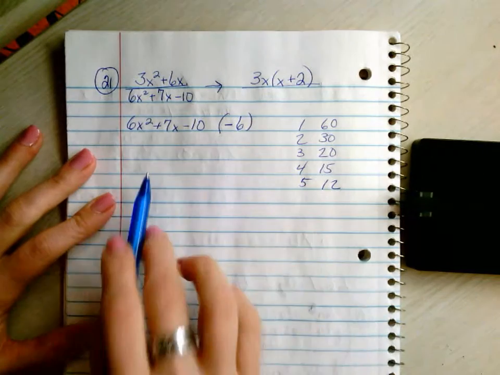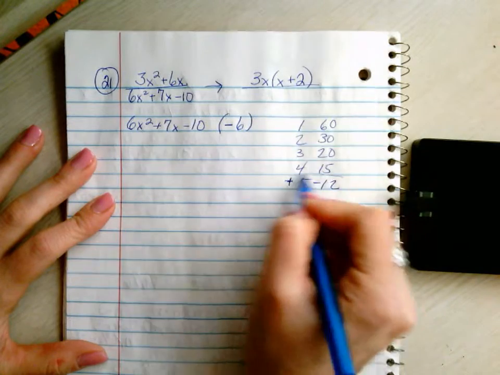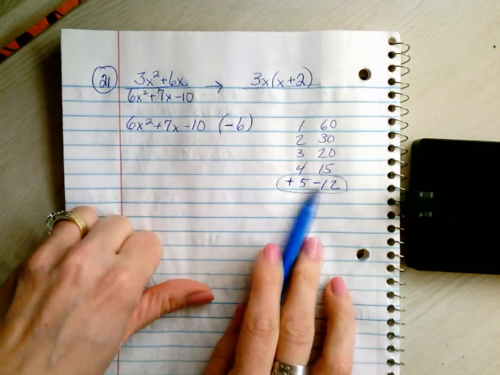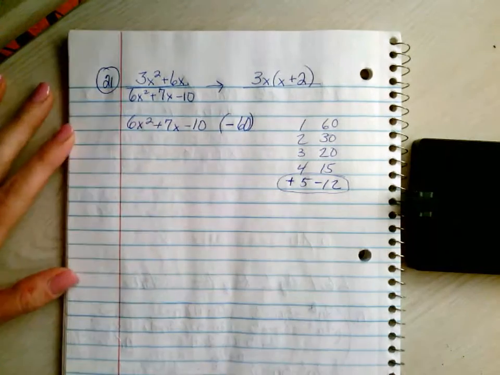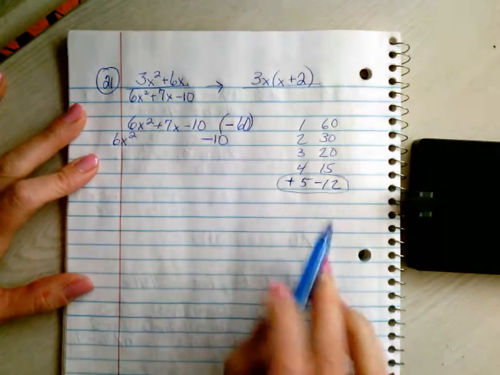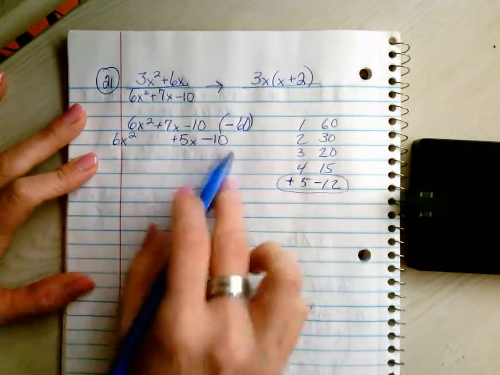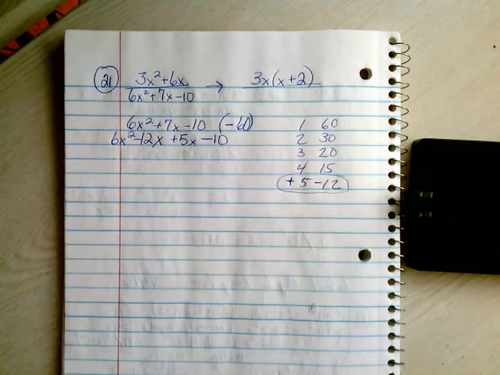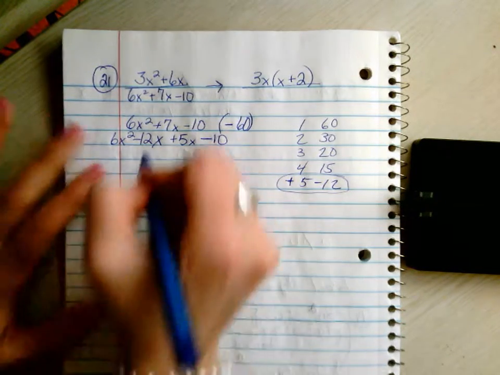So if my 5 is negative and my 12 is positive, when you add these two together, you get a positive 7. And when I multiply them, I do get 6 times negative 10, which is negative 60. So 6x squared, negative 10. Put the 5 next to the 10, because 5 and 10 are factorable. And put the 12 by the 6, because the 12 and the 6 are factorable. Okay, you guys good with that?